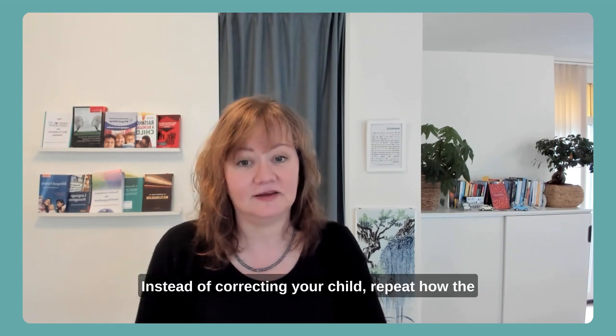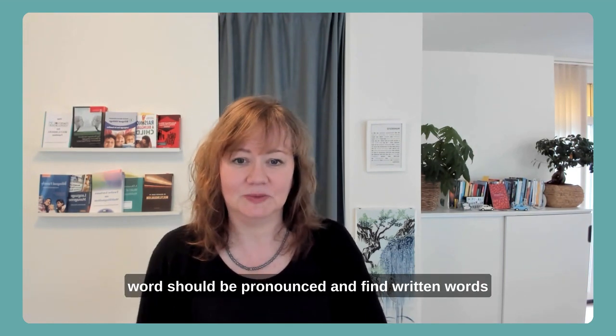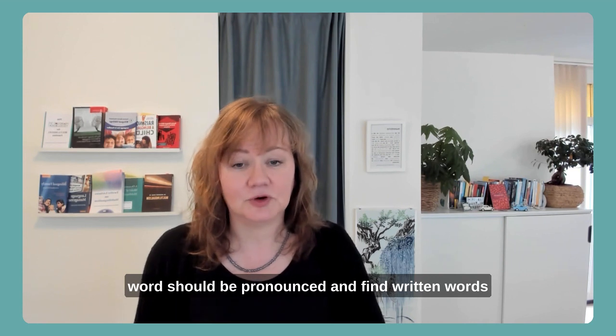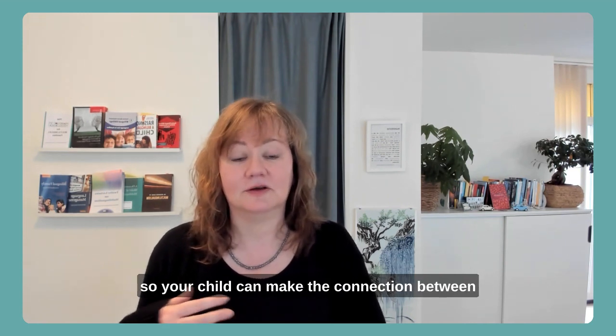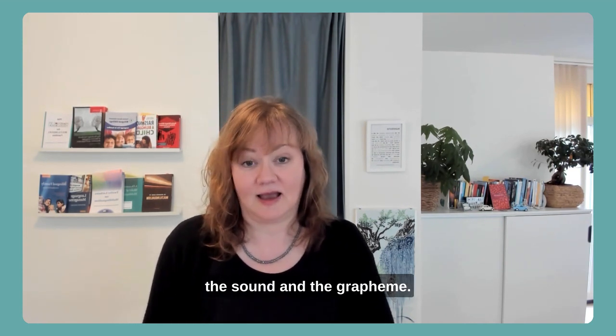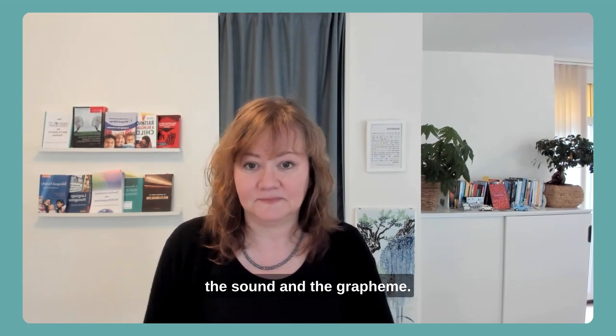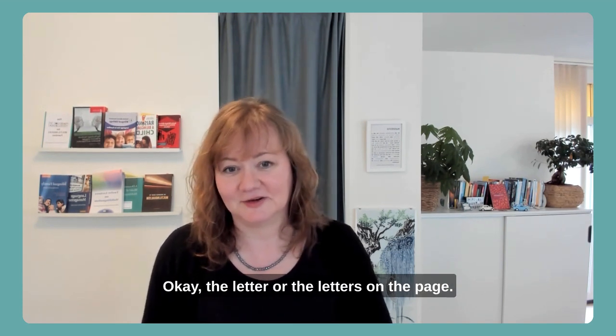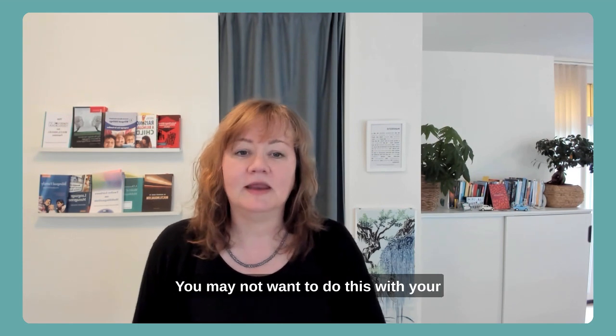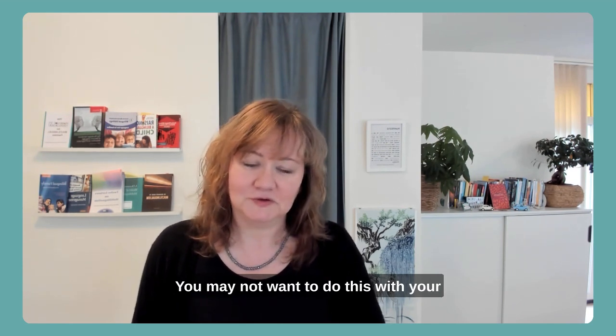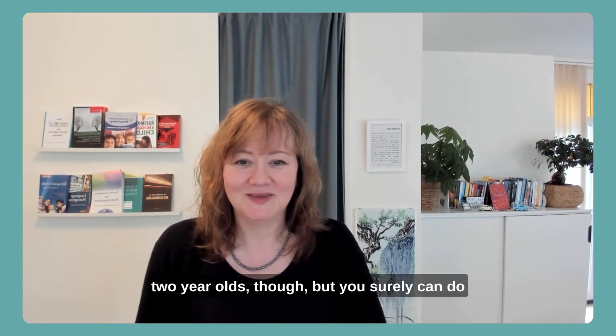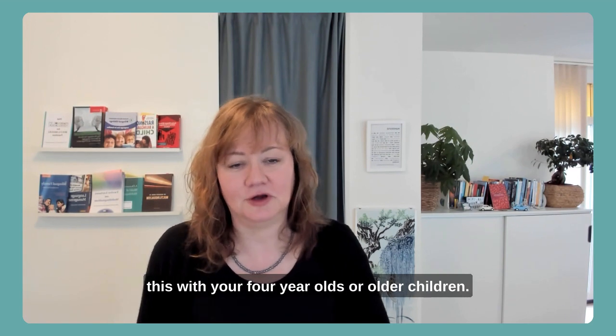Instead of correcting your child, repeat how the word should be pronounced and find written words so your child can make the connection between the sound and the grapheme, okay? The letter or the letters on the page.